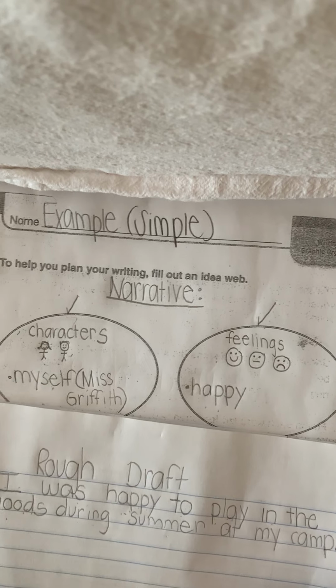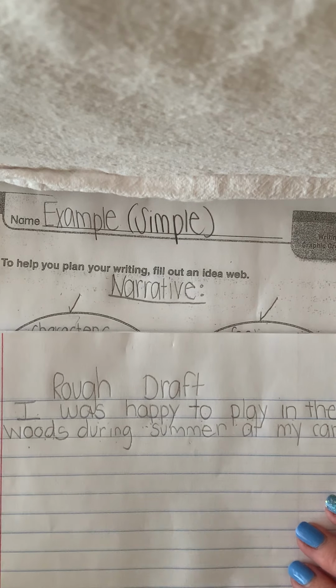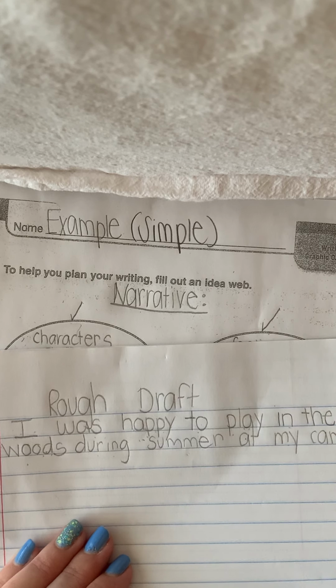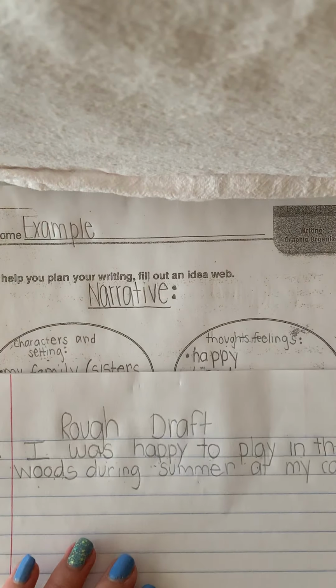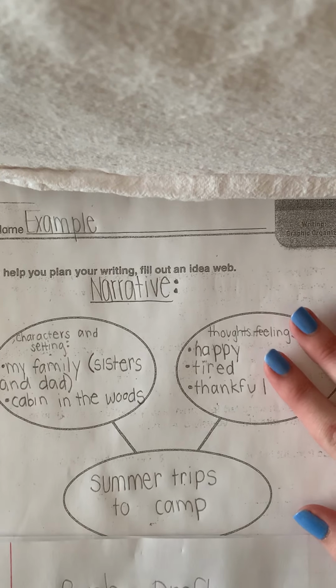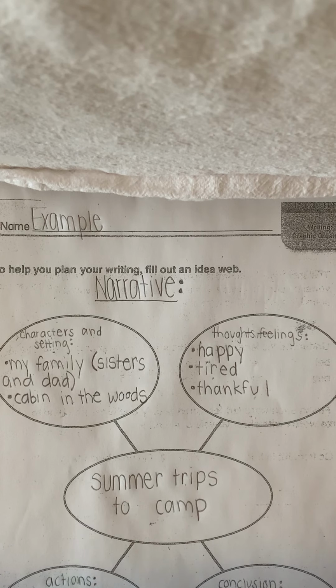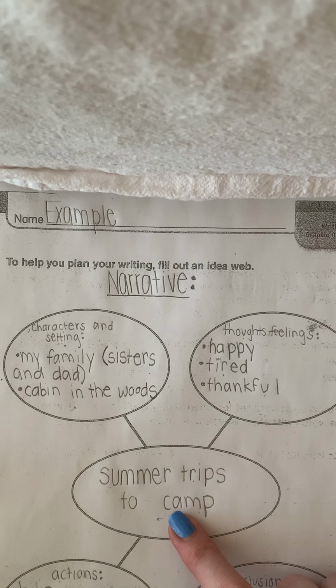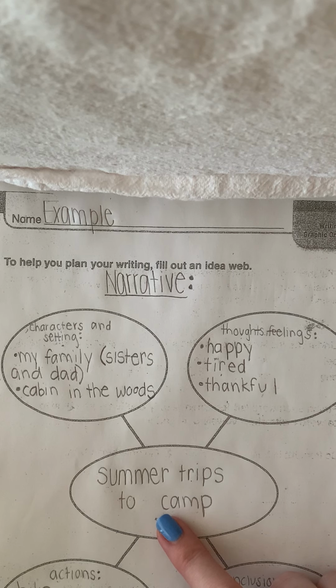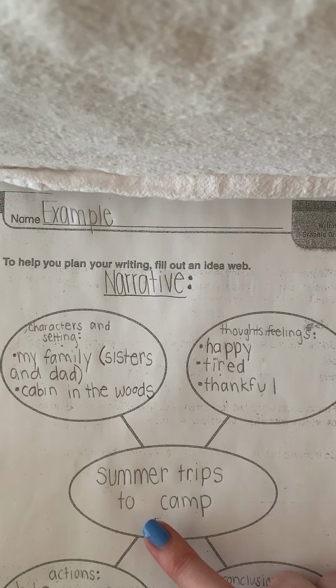Today, I am going to demonstrate for you how to turn another brainstorm, which is going to be my more detailed brainstorm, into a rough draft. I am going to start with my topic. The topic for my narrative writing is summer trips to camp.